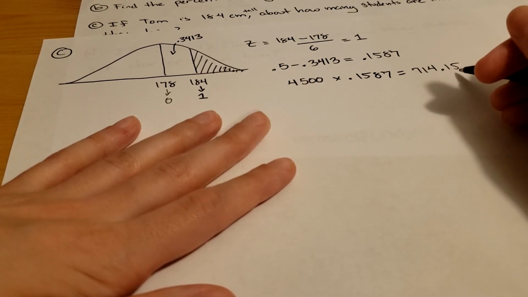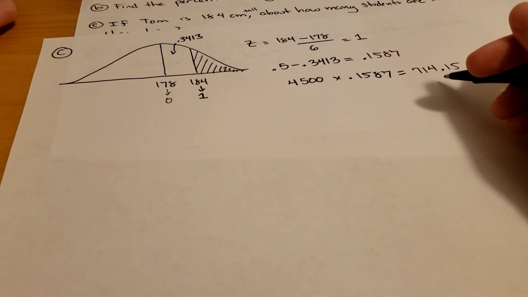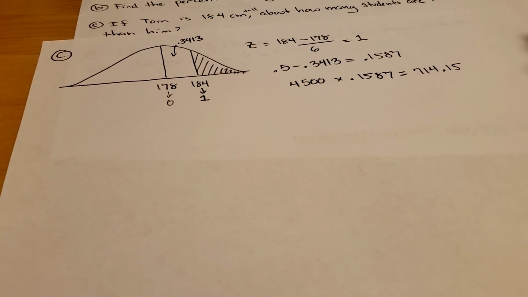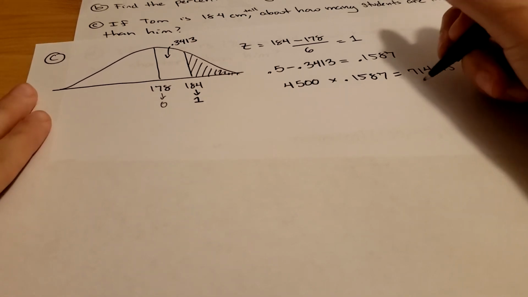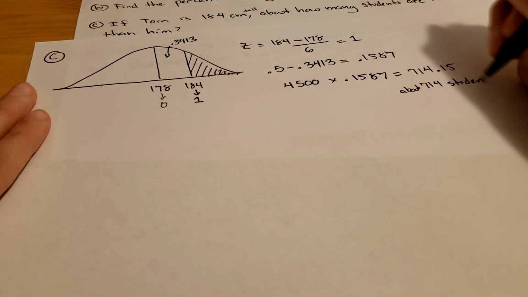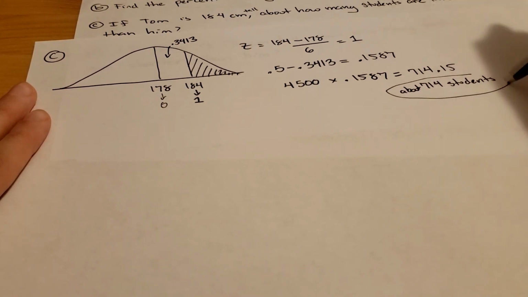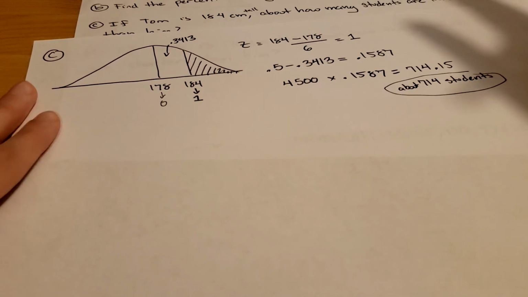Now you can't have 0.15 of a student. So if you want to say this is going to count and we have 715, that's okay. If you want to decide to round down and say there's 714, that's also okay. But whenever we're talking about people or actual units of things that you can't cut up, you can't say like, what's this 0.15, somebody's arm or something? You can't do that. We could say, about 714 students. If you also said 715, I wouldn't take off points for that as long as you're rounding, either up or down to a whole number.